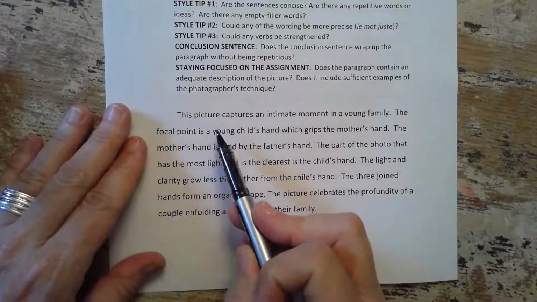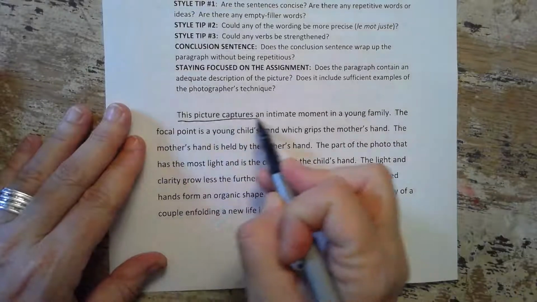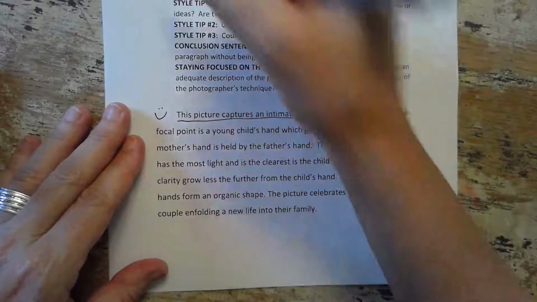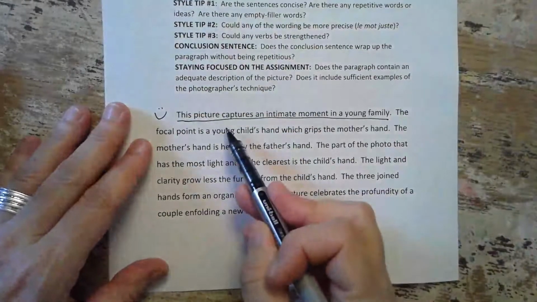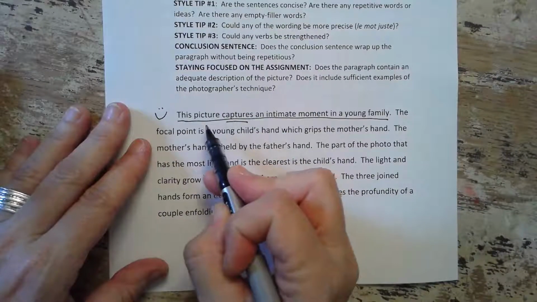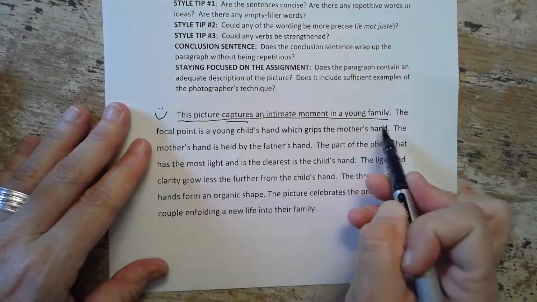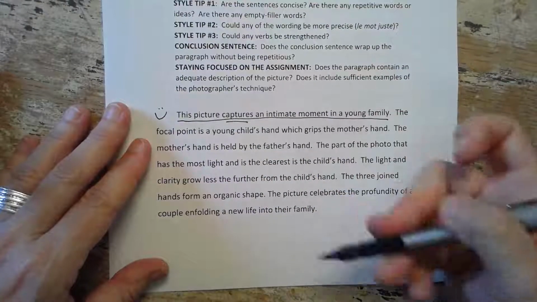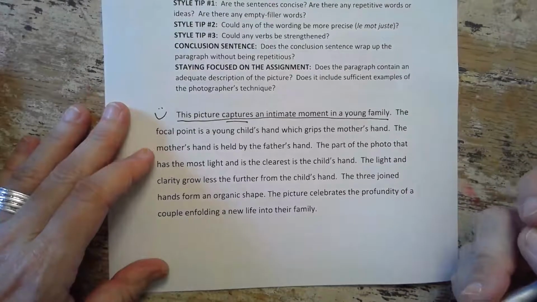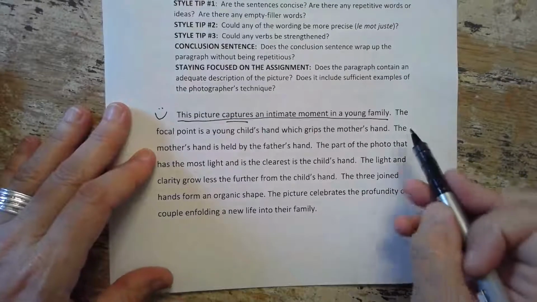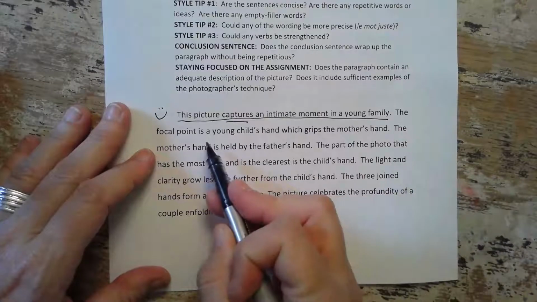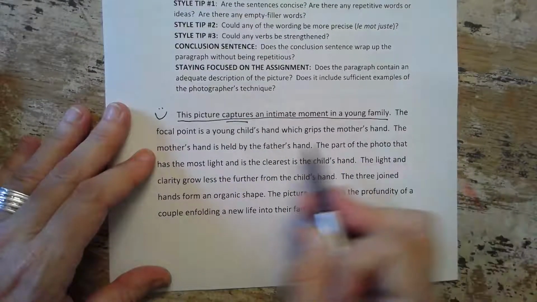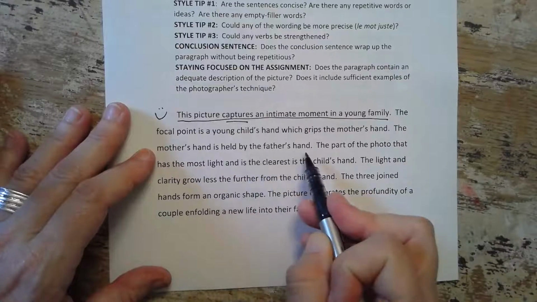Okay, so the topic sentence works for me because it has a nice verb. This picture captures an intimate moment in a young family, and that is what this whole paragraph is going to be about, so that works. The next sentence is, the focal point is a young child's hand which grips the mother's hand. The mother's hand is held by the father's hand.